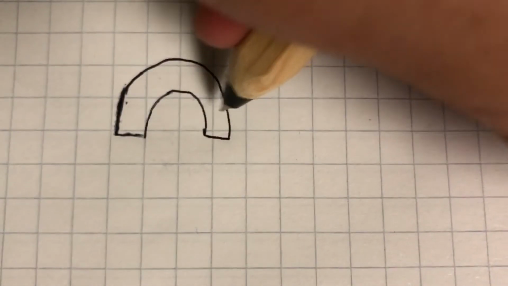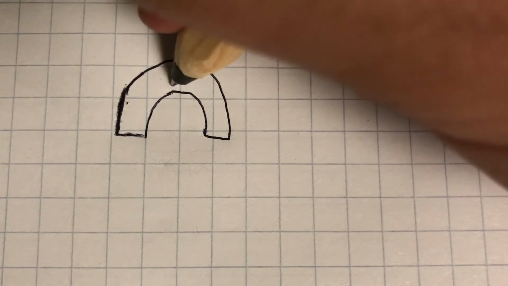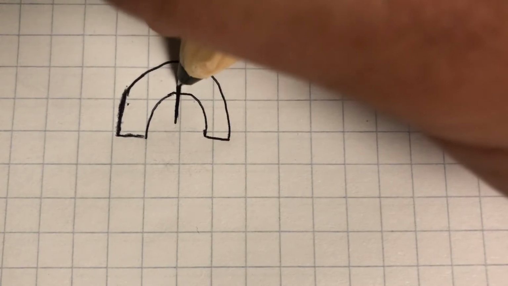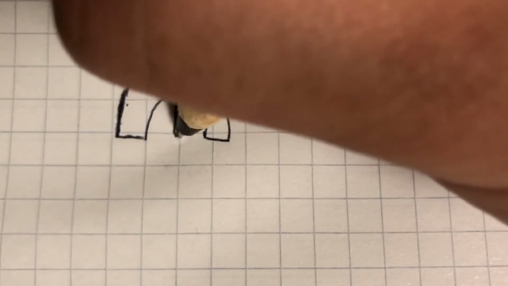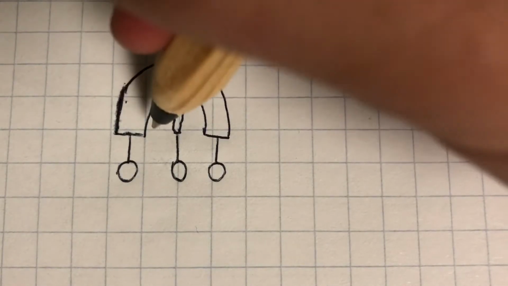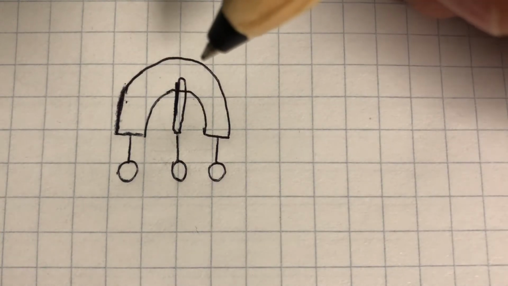Sorry about that. Okay, so hopefully it's not too confusing, but basically this is what the inside of a potentiometer looks like.